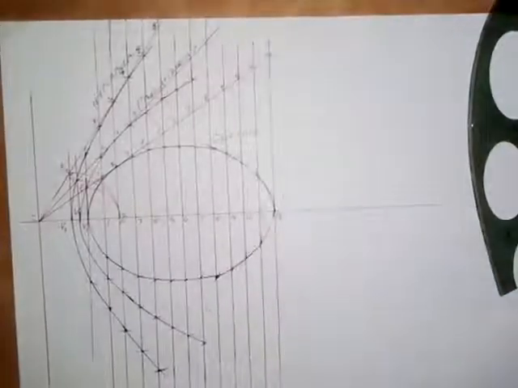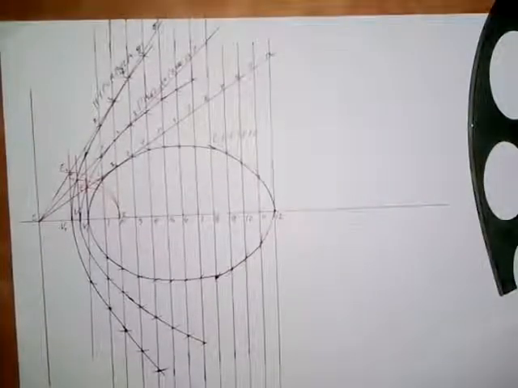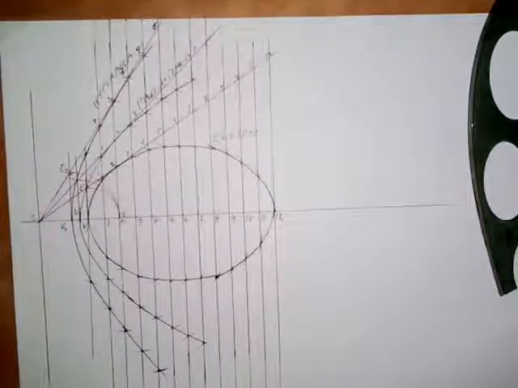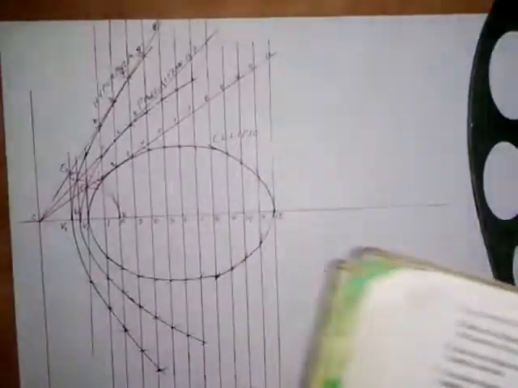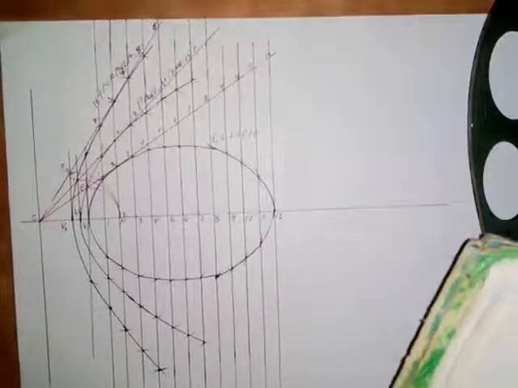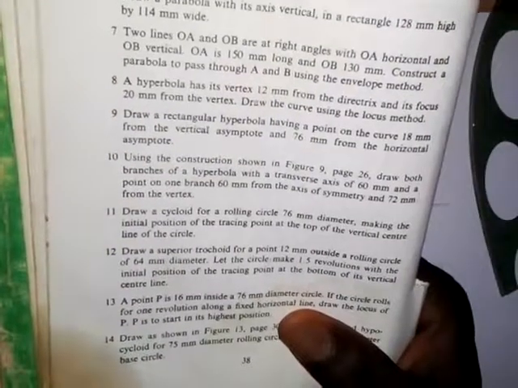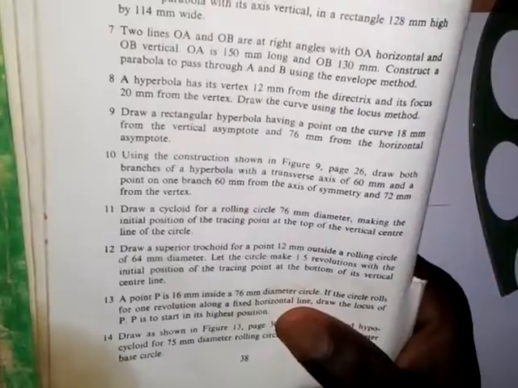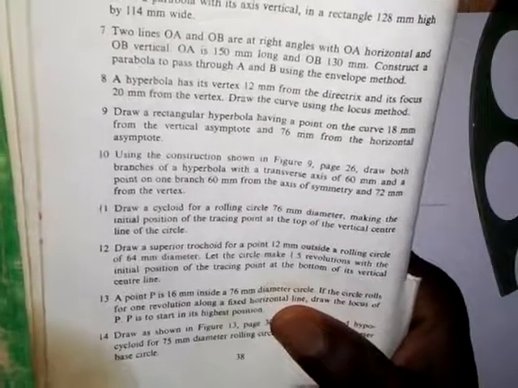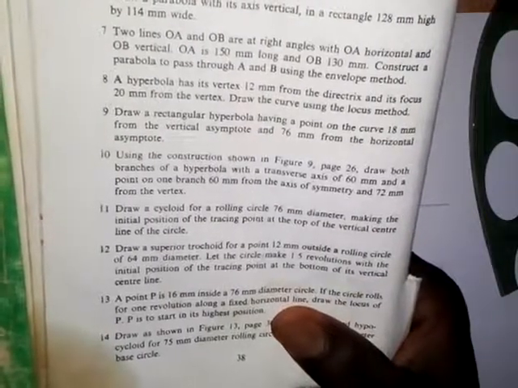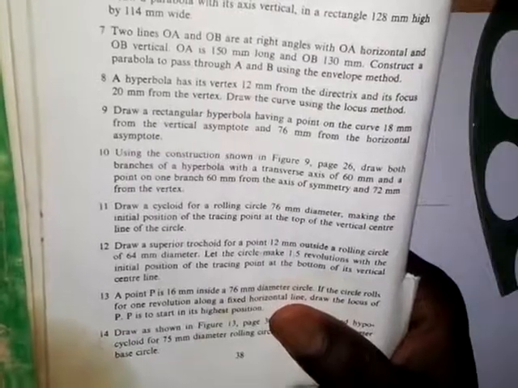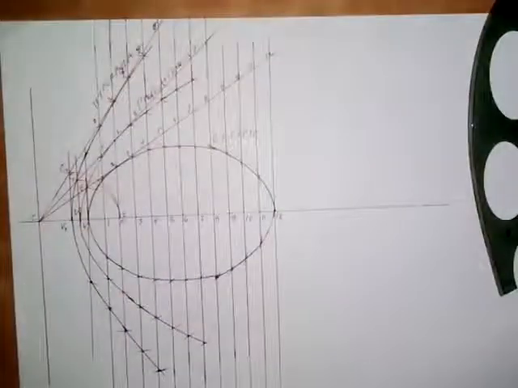All right, so that is all that we are required to do here. The same person also made a request that I should solve question 8. I'll just explain that what I did here is all that you need to do to solve question 8. Question 8 says that a hyperbola has its vertex 12 millimeters from the directrix and its focus 20 millimeters from the vertex. Draw the curve using the locus method. So you have to use this method as I did here.